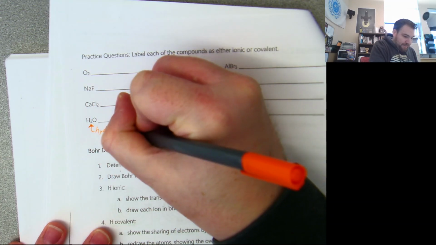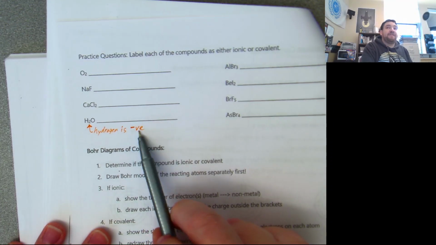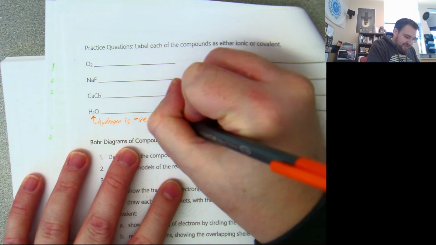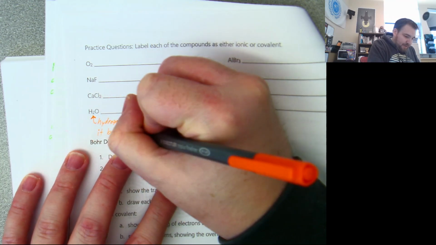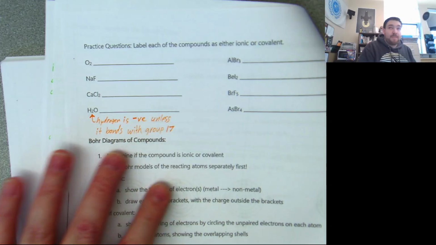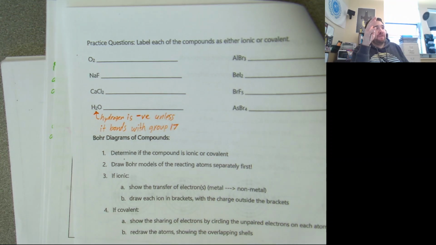Hydrogen is negative. So I use the minus sign and then VE. That's a shorthand for negative. Unless it bonds with group 17. As a general rule, hydrogen can go either way. It can either give up that outer electron, becoming positive, or it can take and add to its outer shell, becoming negative.